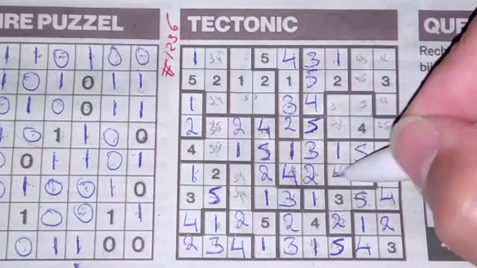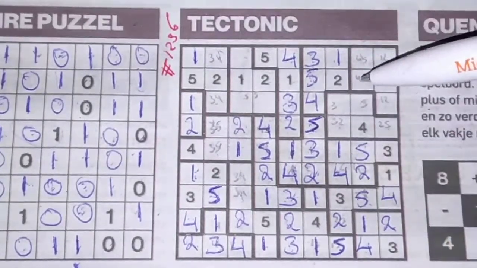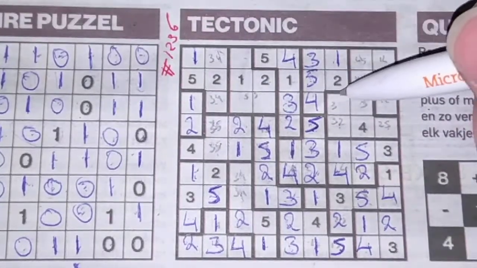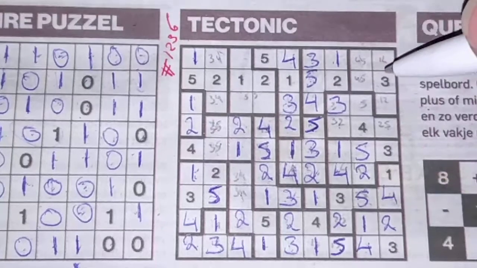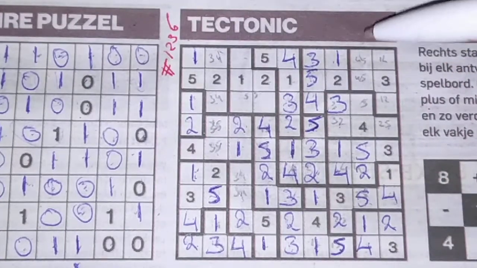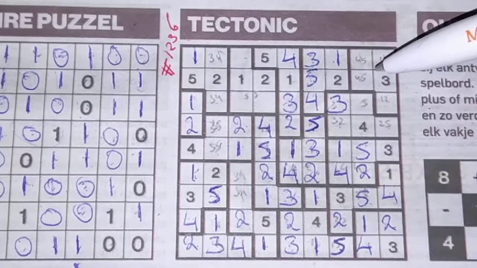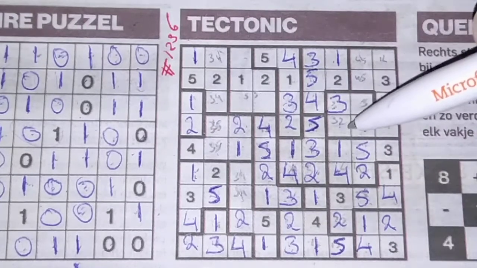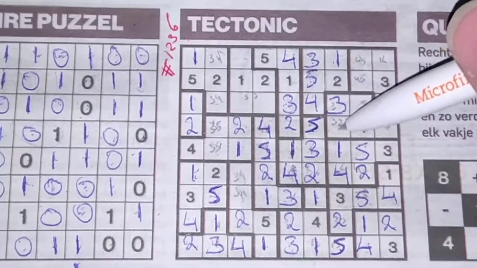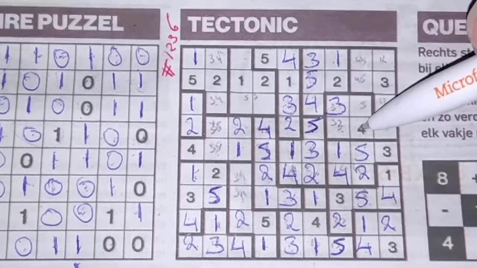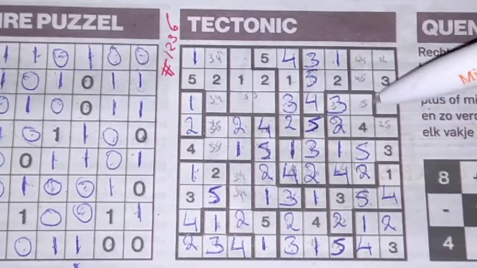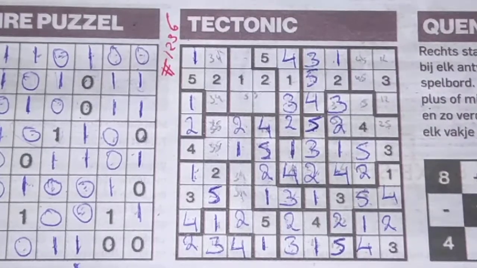1 box left for the 4. We have a 3 here, so this box cannot be a 3 anymore. This should be the 3 here. This box should be a 2. It cannot be a 1. Should be a 2. Cannot be a 3. Cannot be a 4. Cannot be a 5. Yeah, it's a 2. So 2 boxes left, the 5 and the 1.